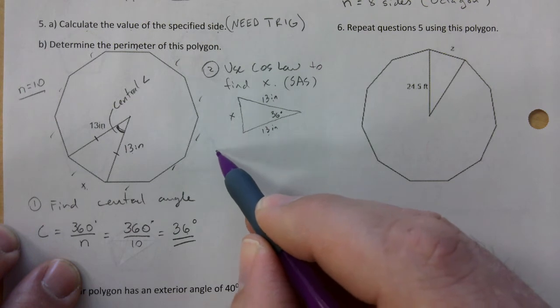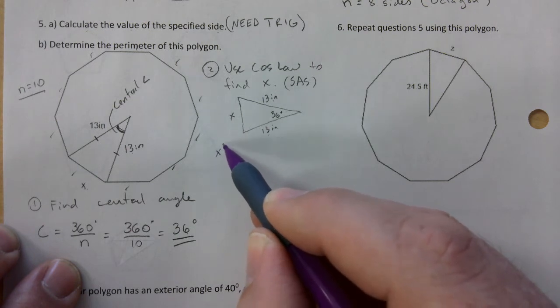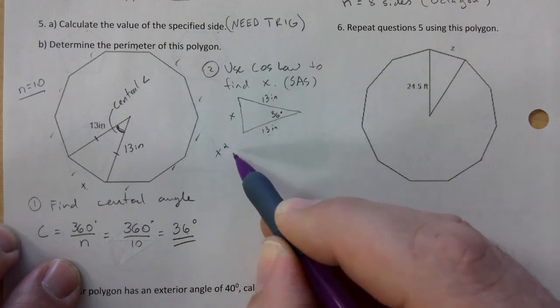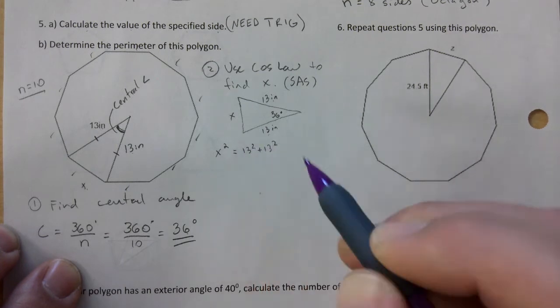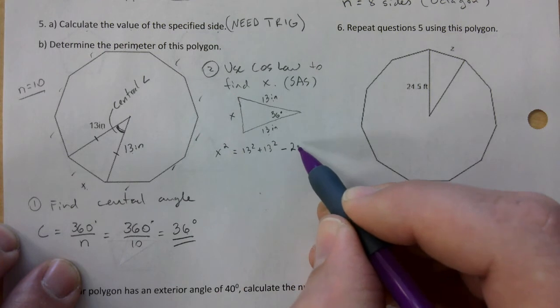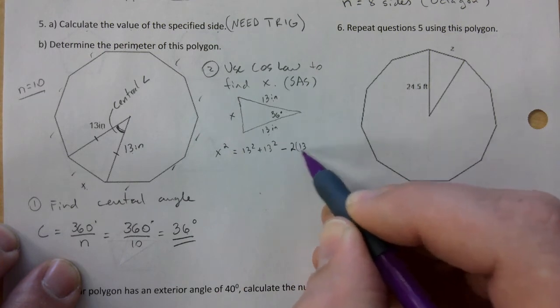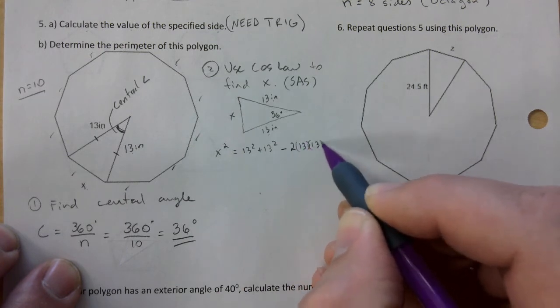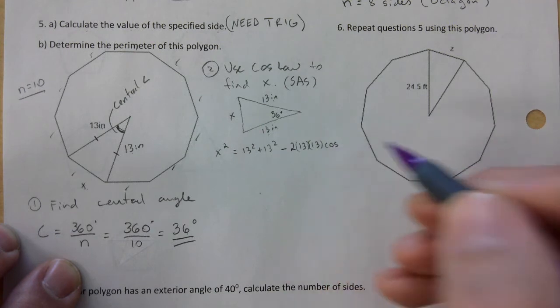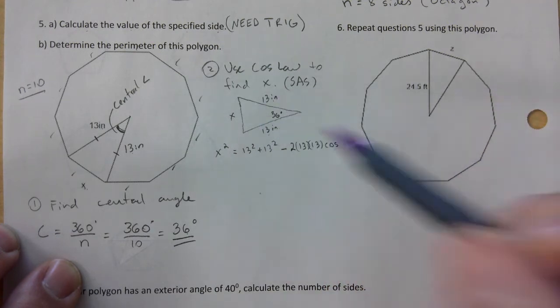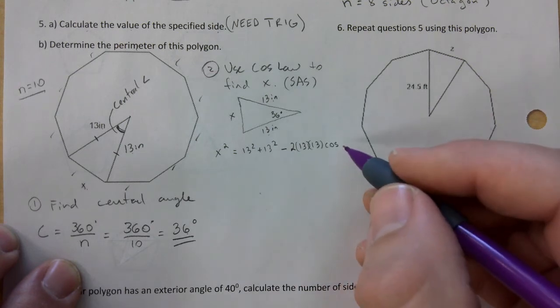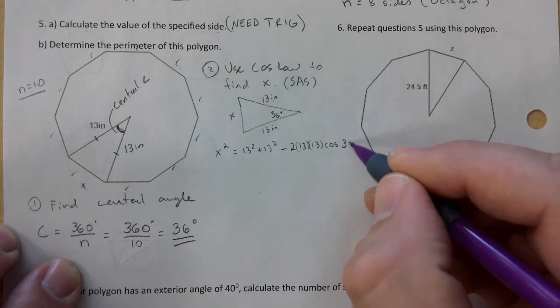I don't know if you remember the formula, but it's x squared is equal to 13 squared plus 13 squared minus 2 times the first side. It just happens to all be the same side, so it's actually easier. And in this particular unit, it's going to end up being like this, most of the time. Cosine of 36.